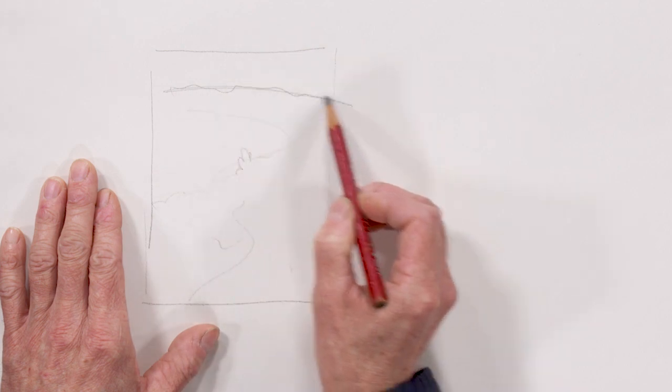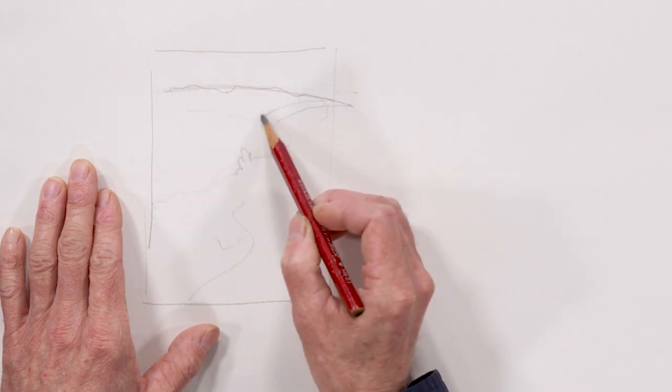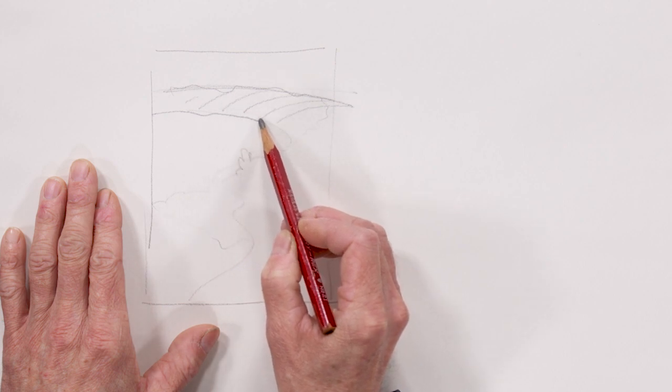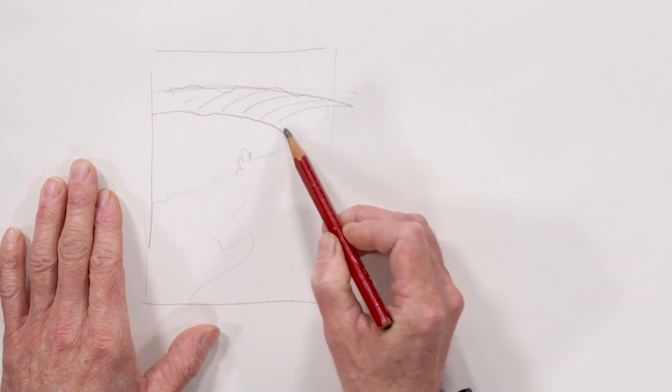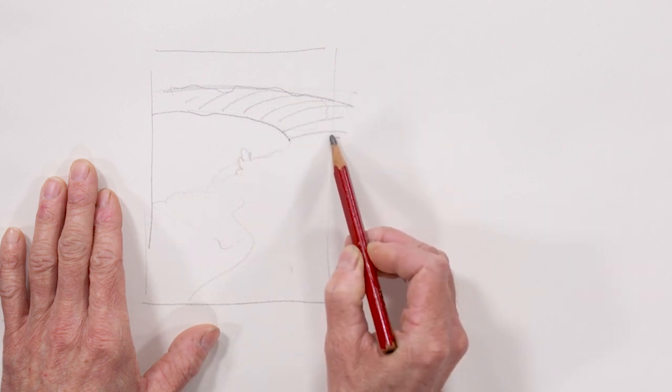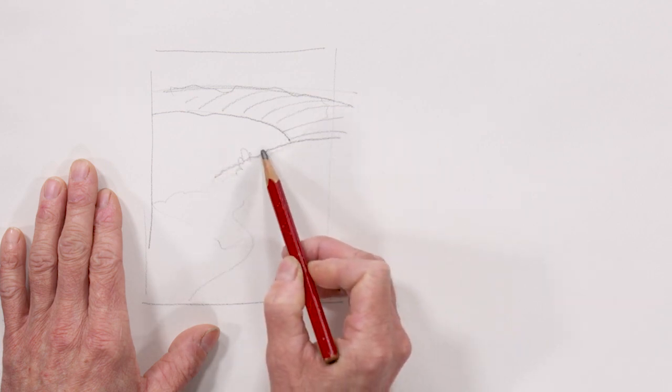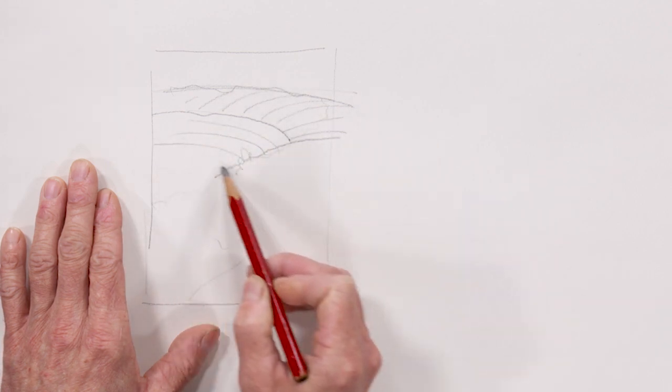So this is the background here, and the contours come down like this. This is in front and goes down to there. So these contours are behind, and then this contour comes in front, right there. And these contours go like this.